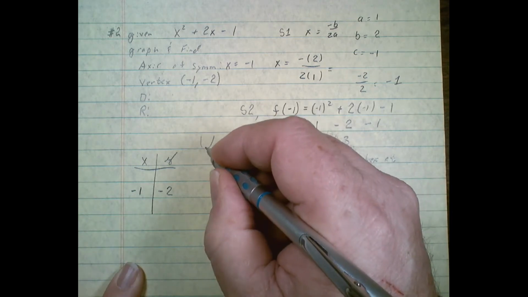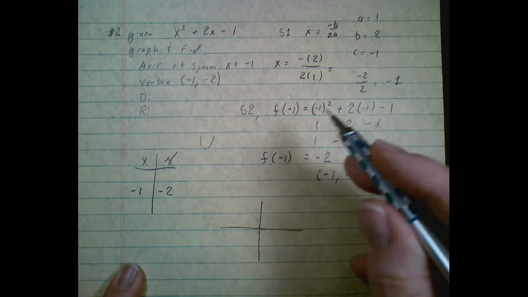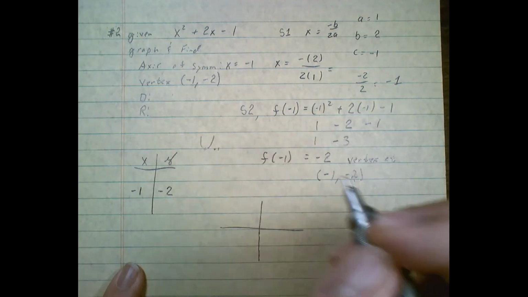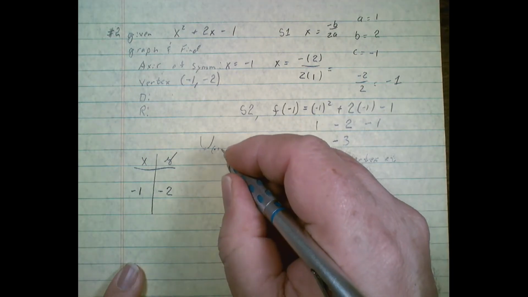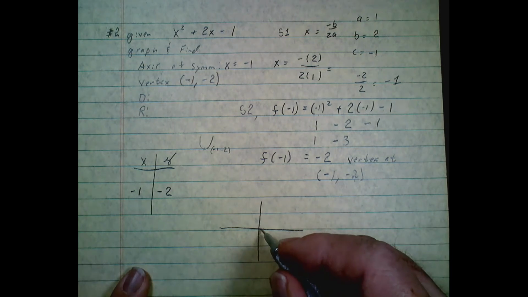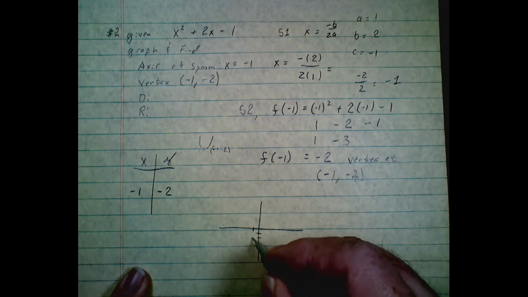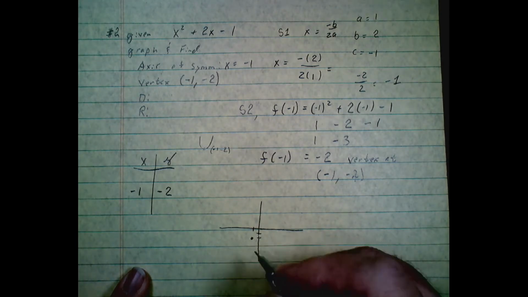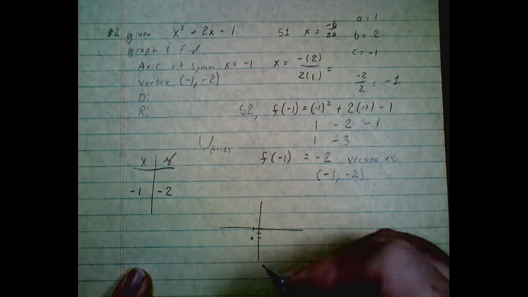So now my lowest point down here will be at negative 1, negative 2. So it'll look something like that. So, see, x is negative 1 over here, and negative 2, 1, 2, so vertex right there. Okay, so that means I have an axis of symmetry coming through this way.